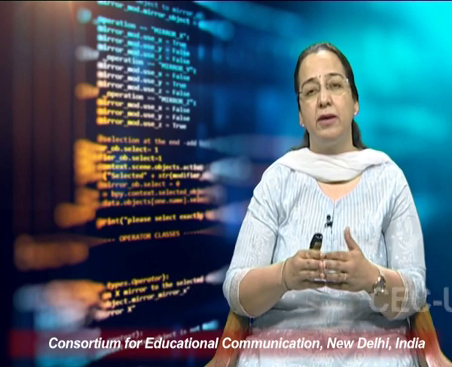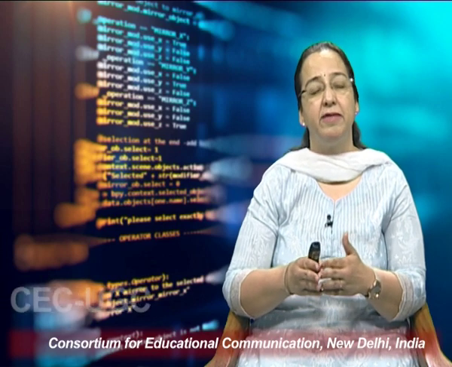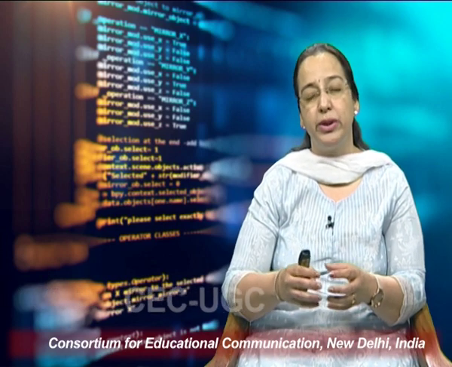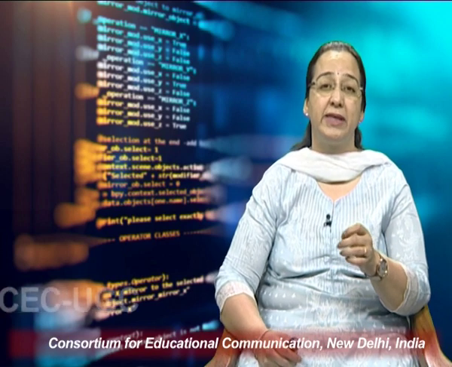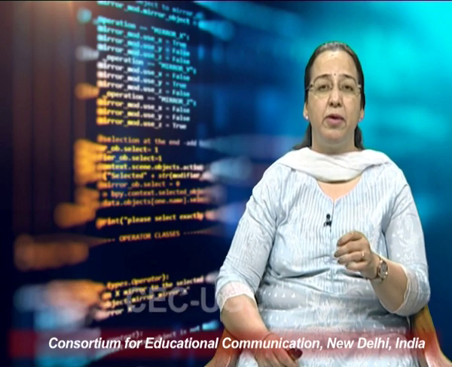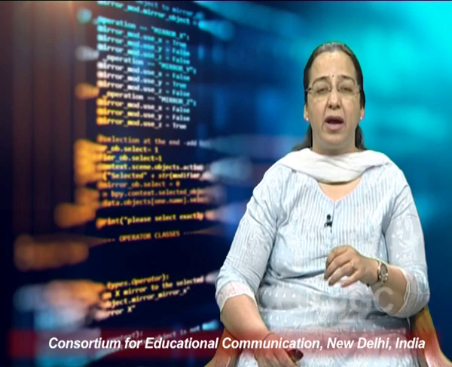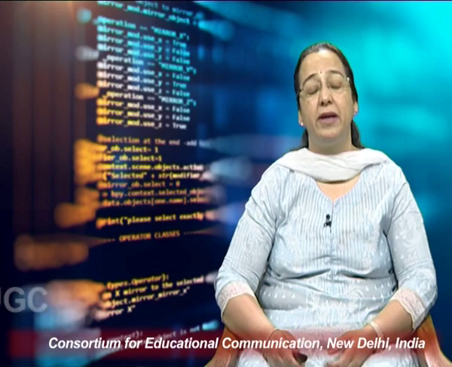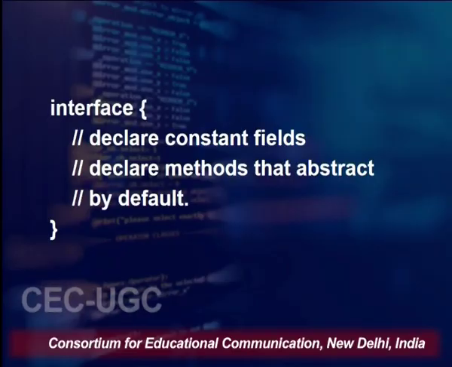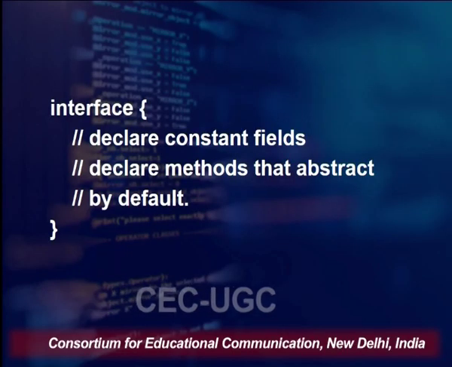So, an interface is a way to achieve abstraction, and a way to achieve loose coupling between various entities, entities for which we have decided the type by its behavior and not via the attribute. We are going to define it as an interface. Now, let us see how we are going to define an interface.